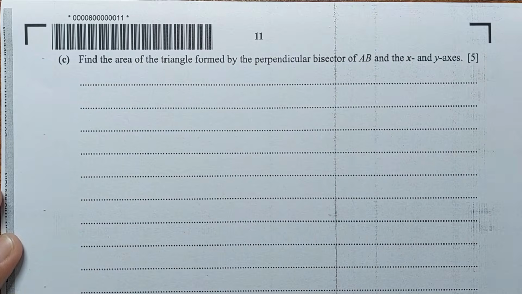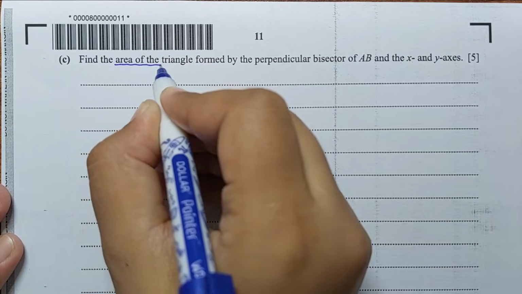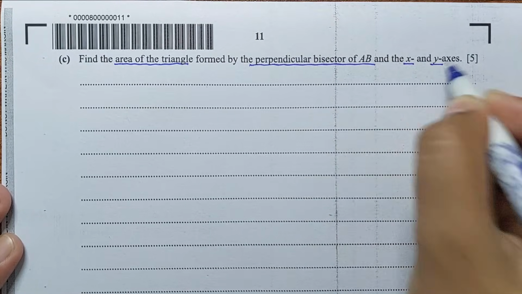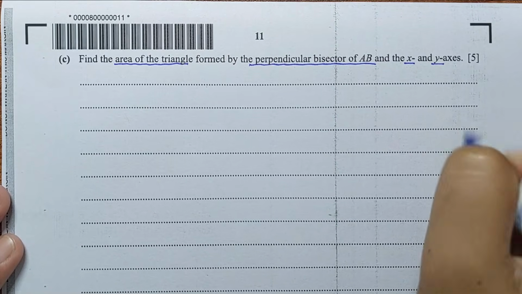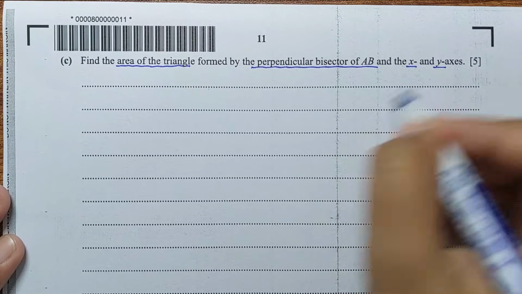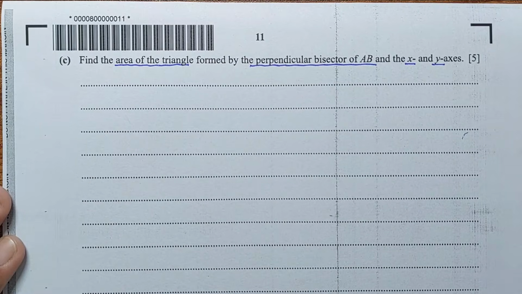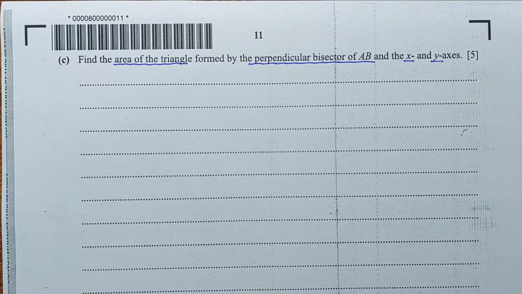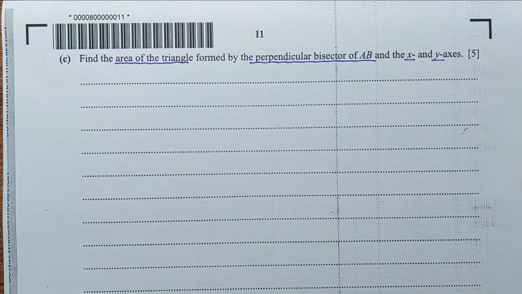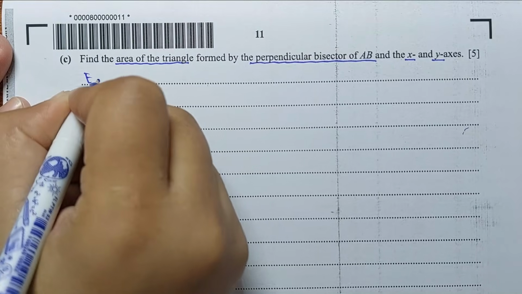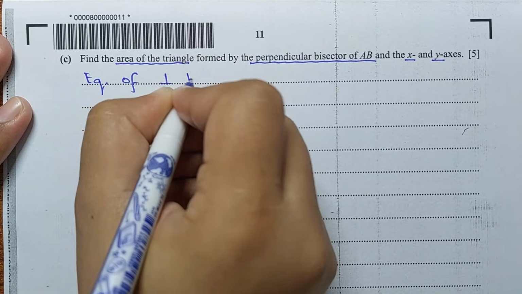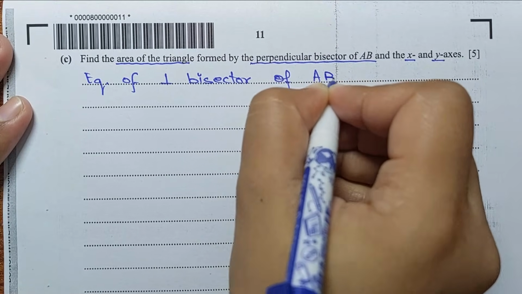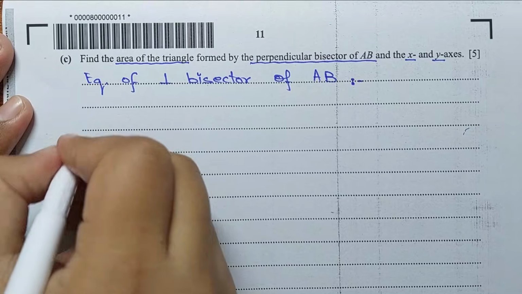Okay. Now for part C, find the area of the triangle formed by the perpendicular bisector of AB and the x and y axes. The triangle formed by the perpendicular bisector of AB, the x axis and the y axis, we need to find its area. So first we need to find the equation of the perpendicular bisector of AB. The first thing we need is the midpoint of AB.